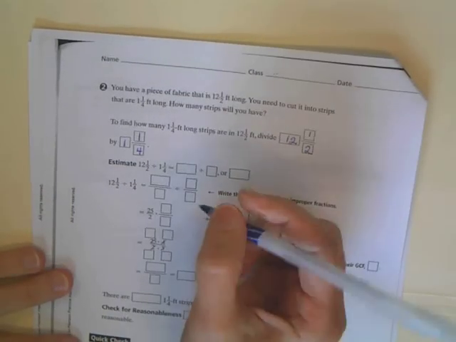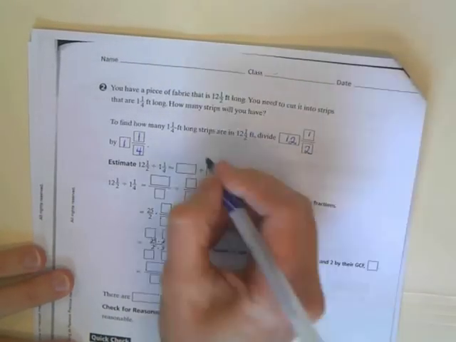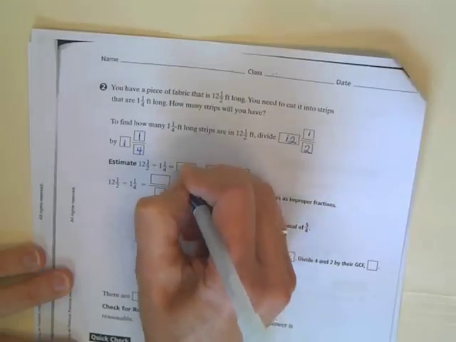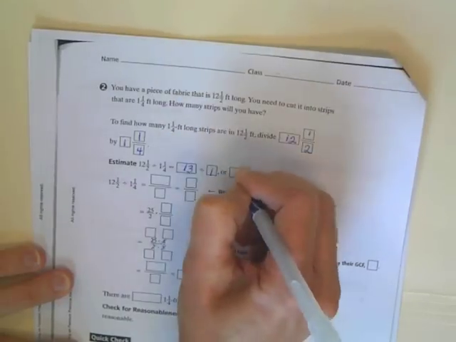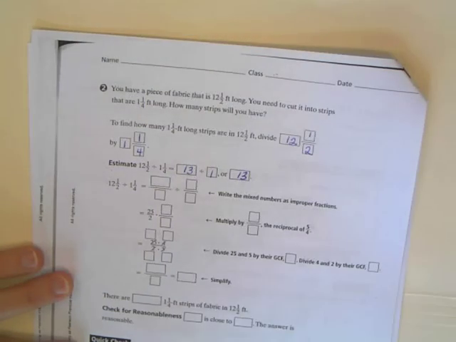So we can do an estimate here. 12.5 is about 12 or 13. Let's call it 13. Divided by 1 is 13. So that's going to tell us our answer should be somewhere in that ballpark of 13.